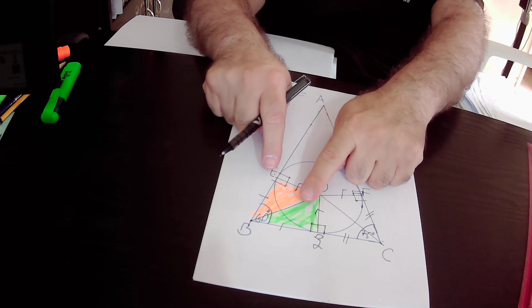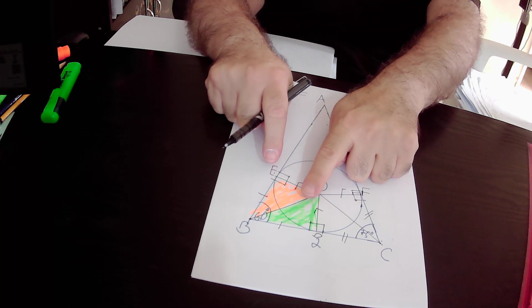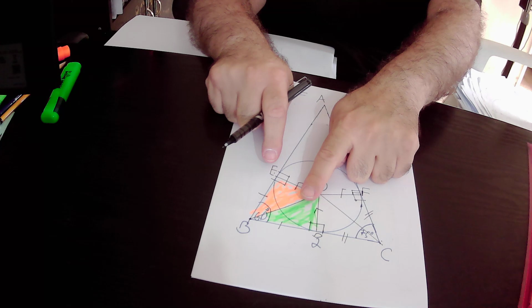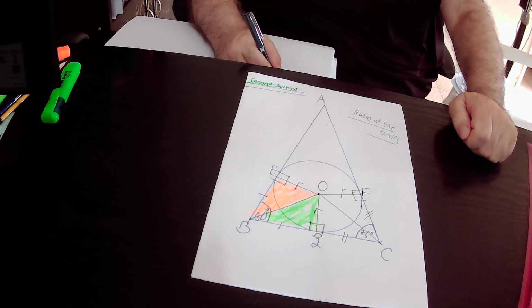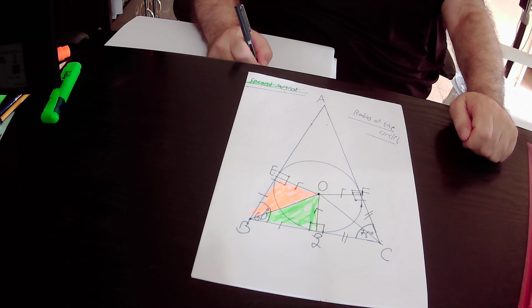First of all, we just proved that side BD of the green triangle is equal to side BE of the orange triangle according to rule number 2. So here you can write down that BD is equal to EB according to rule number 2.